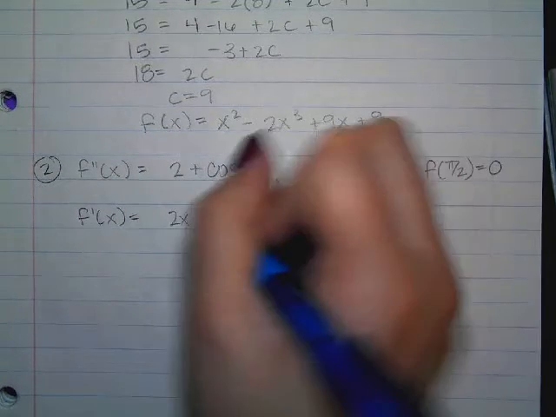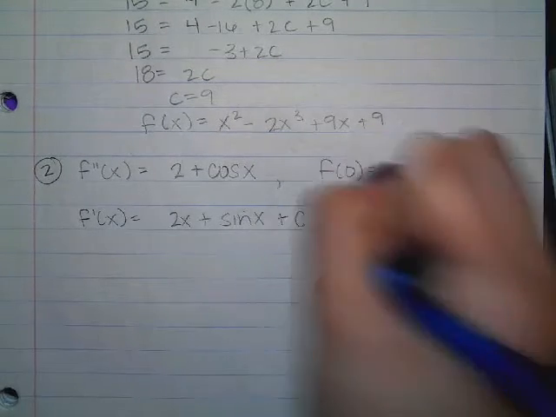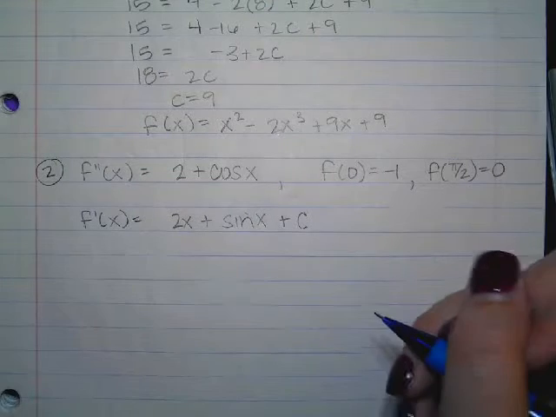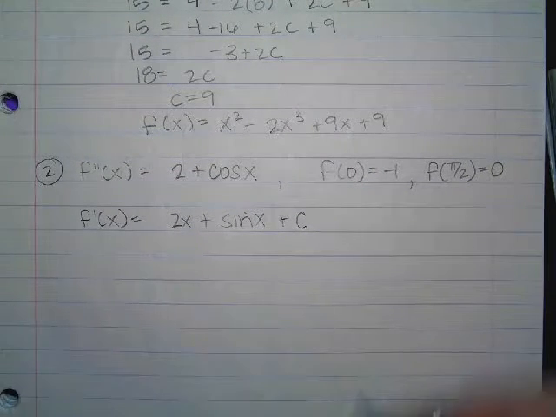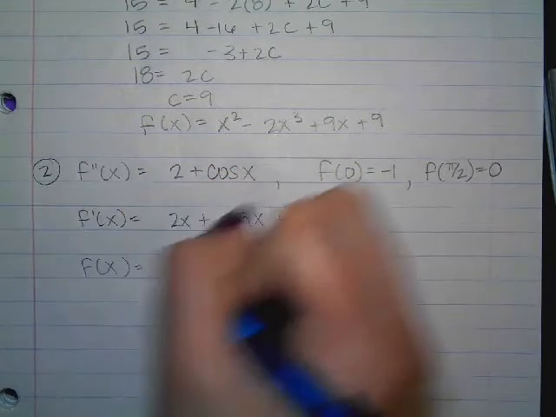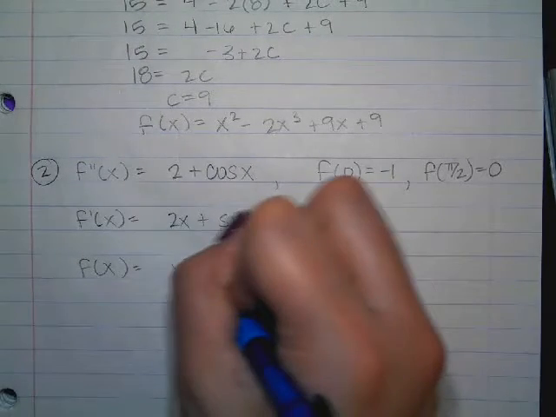Chris, what did you do first? Did you guys get plus sign or minus sign? Plus sign. Good. This is when they start to get confusing because now we're doing derivatives and antiderivatives. Seriously, that circle model is super helpful.